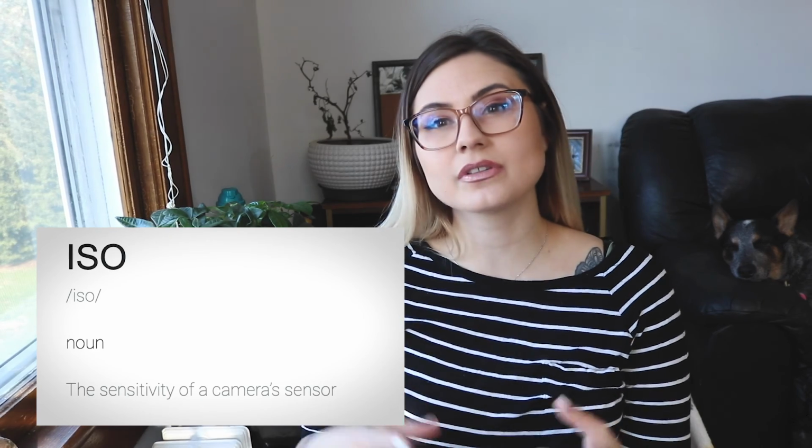The final setting we're going to look at today is ISO. This should really only be used when you can't achieve the brightness of the image that you're looking for with just the shutter speed and aperture. As opposed to the first two settings that let in more natural light, ISO makes up for the lack of natural light by providing an artificial light in the photo. ISO is measured in numbers, usually ranging anywhere from 100 to 6400. So the larger the ISO number, the brighter the image will be.